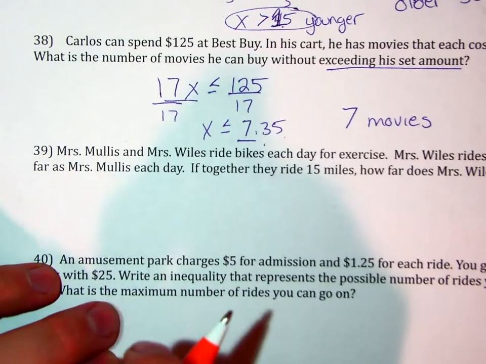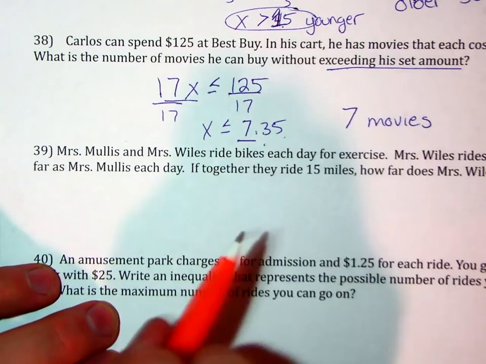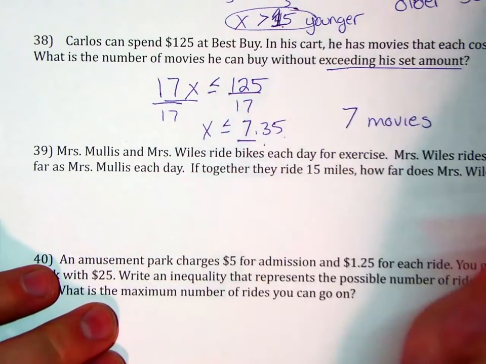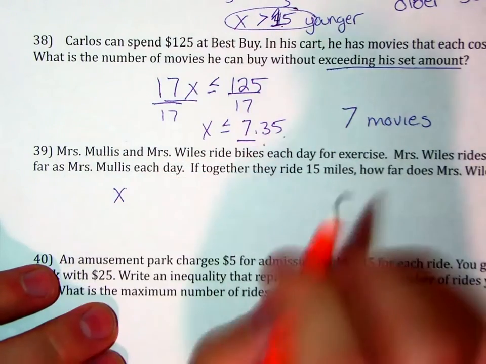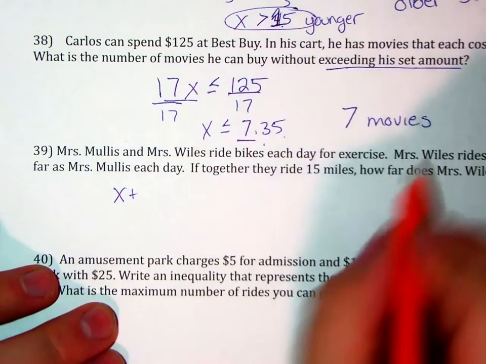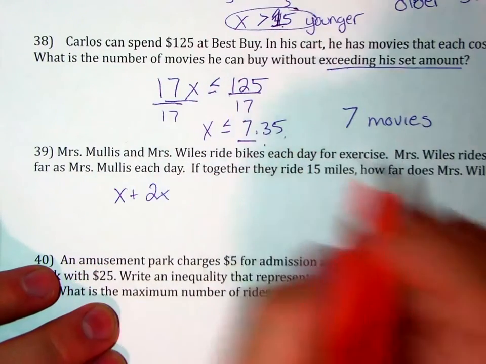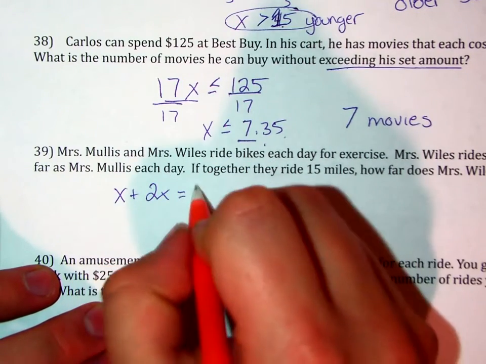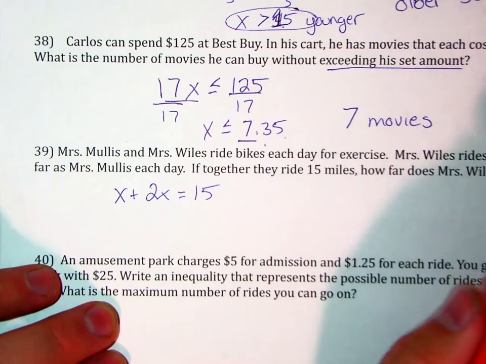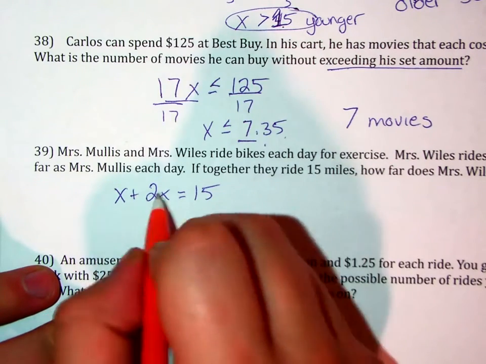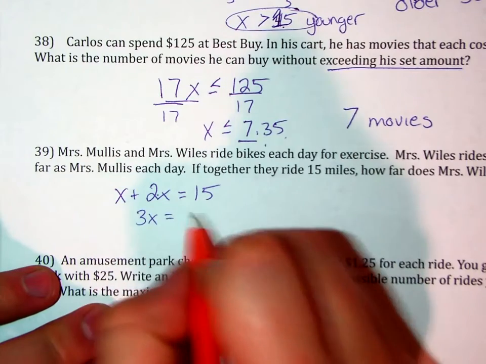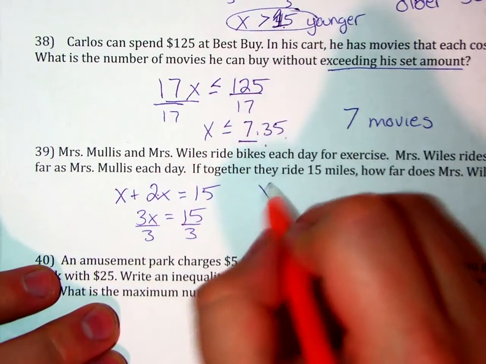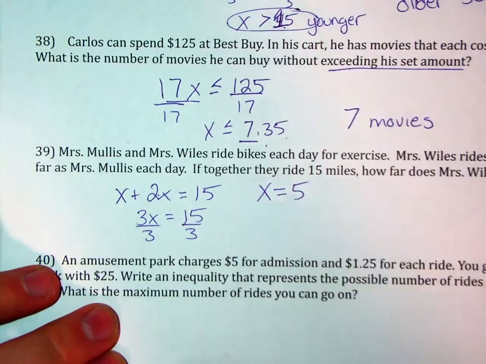Miss Mullis and Miss Wiles ride bikes each day for exercise. Miss Wiles rides twice as far as Miss Mullis each day. So if we assume that Miss Mullis rides X, Miss Wiles would ride 2X. If together they ride 15 miles, so that value equals 15, how far does Miss Wiles ride? X plus 2X is 3X. Equals 15. Divide by 3. So my X equals 5.